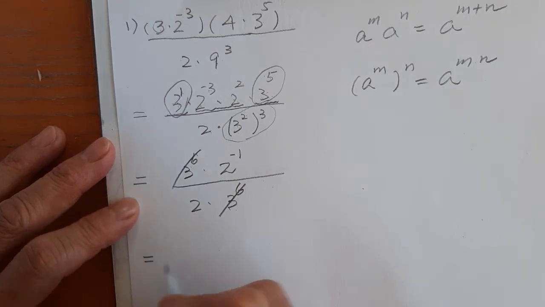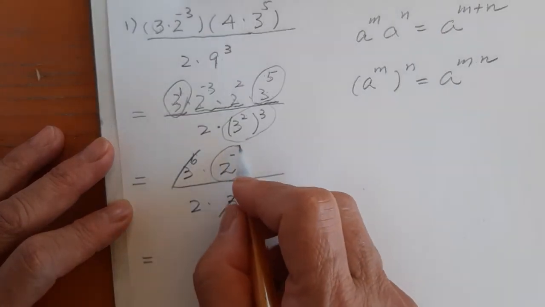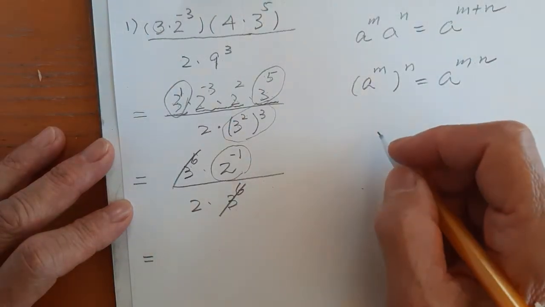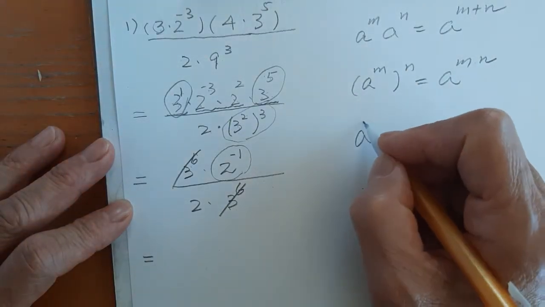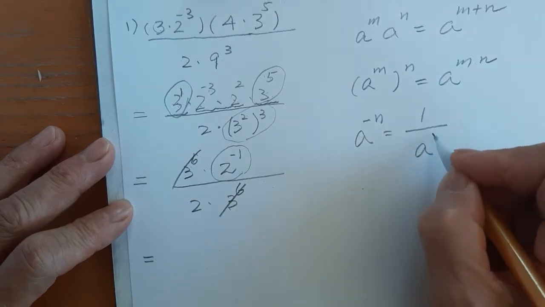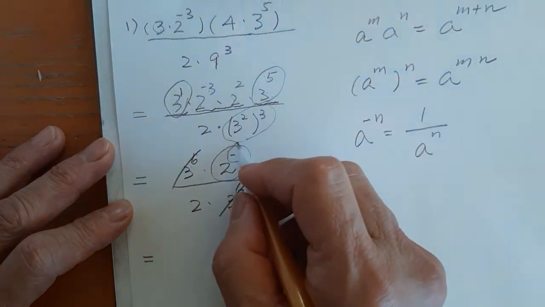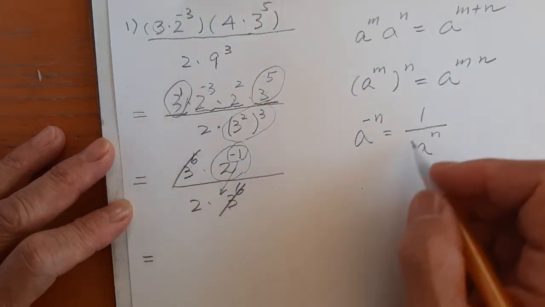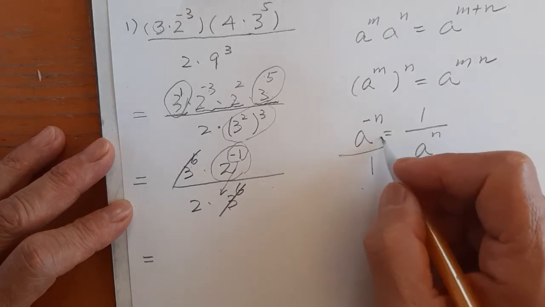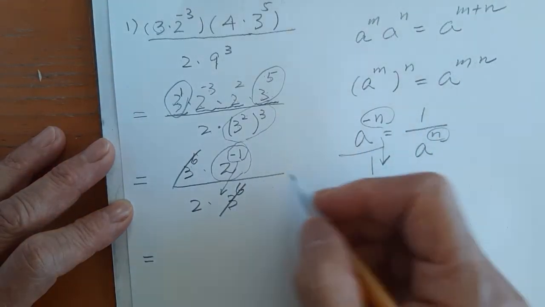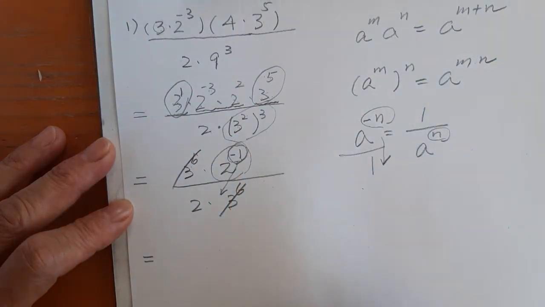Then we have 2 to the power negative 1, and use the negative exponent rule: a to the power negative n equals 1 over a to the power n. So we can bring this down to the denominator, negative n changes to n. So negative 1 changes to 1.